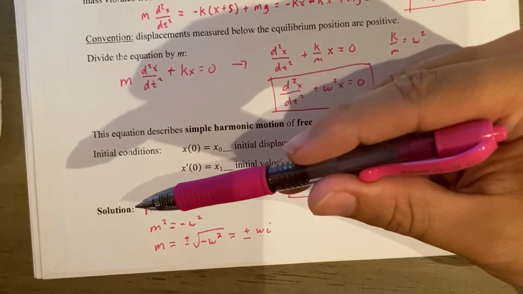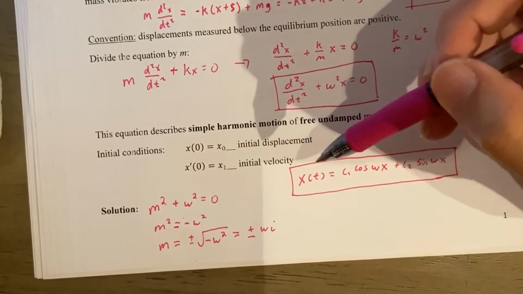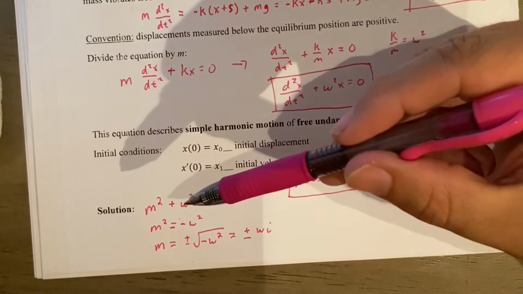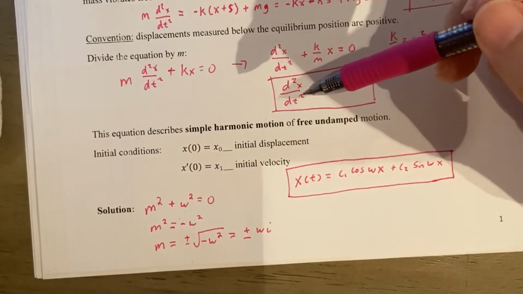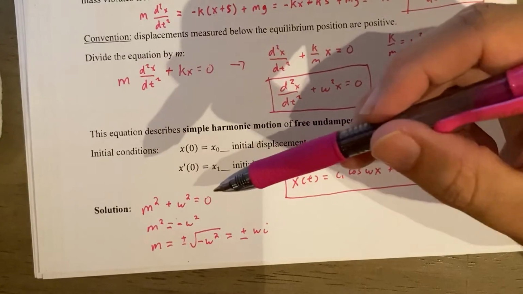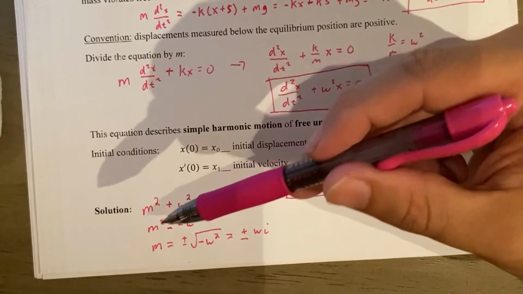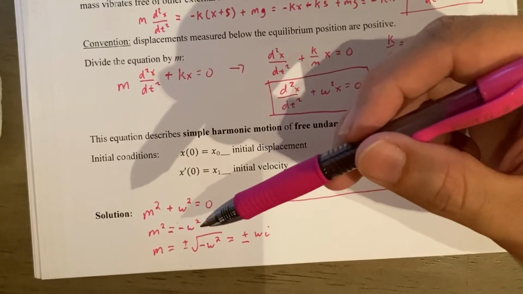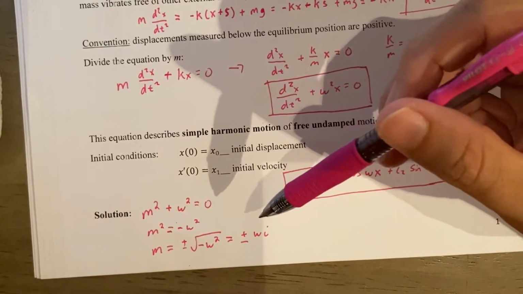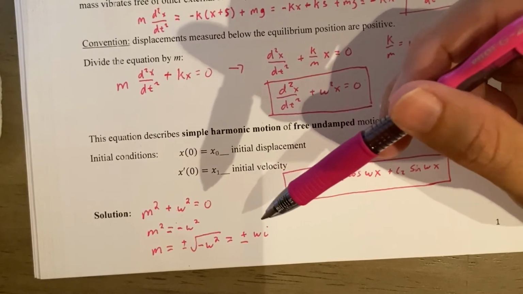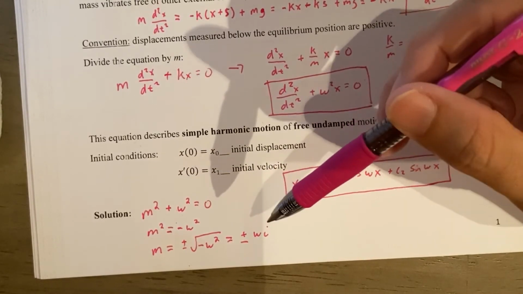So to find the solution, how to actually get to the position function, we're going to rewrite this and say the second derivative is just m squared plus omega squared. Set that equal to 0. Solve for m. When we do, we're going to get m is equal to plus or minus the square root of negative omega squared, which is just equal to plus or minus omega times i. So we have a complex number.